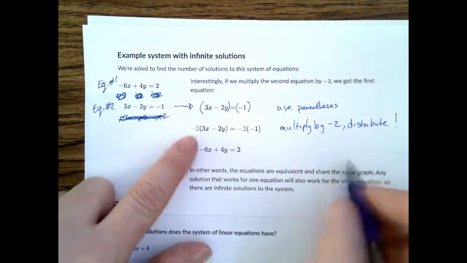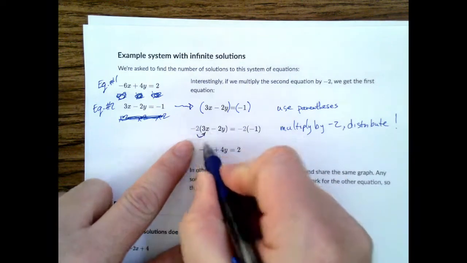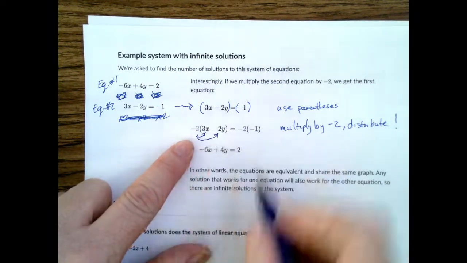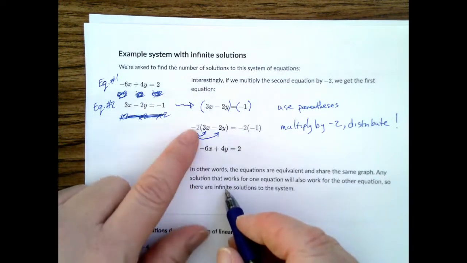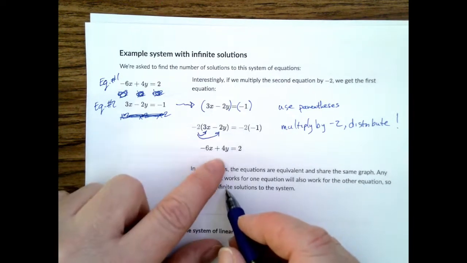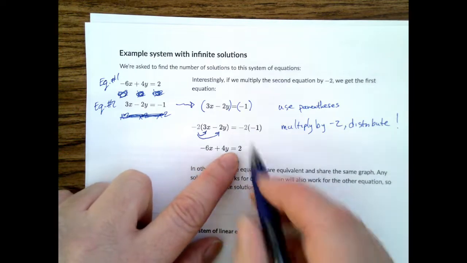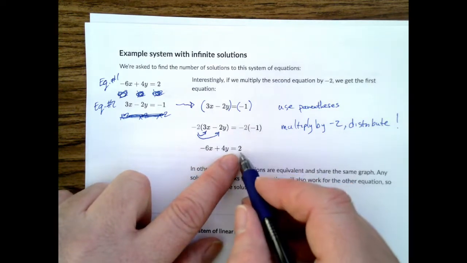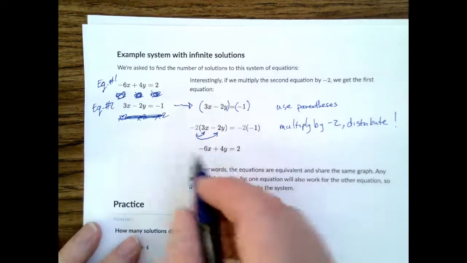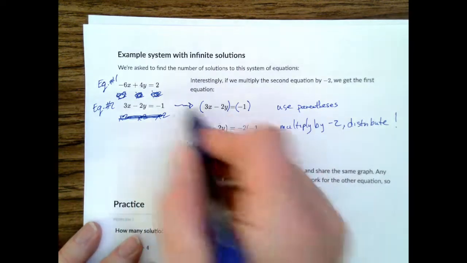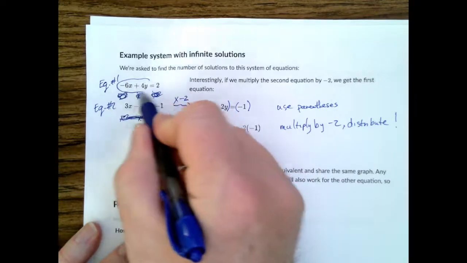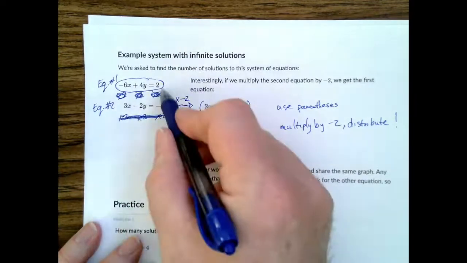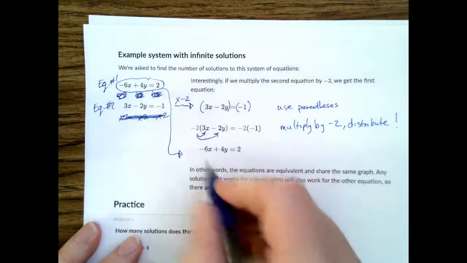So that's why it's so important. In Unit 2 we learned distribution. We use these little distribution arrows, meaning negative 2 times positive 3 is negative 6x. Negative 2 times negative 2y is positive 4y. And negative 2 times negative 1 is 2. And then all of a sudden we see, okay, well, now that I multiplied times negative 2, and I look at equation 1, if I bring it over here, let's take a look at it.